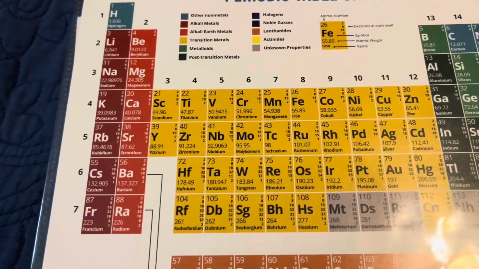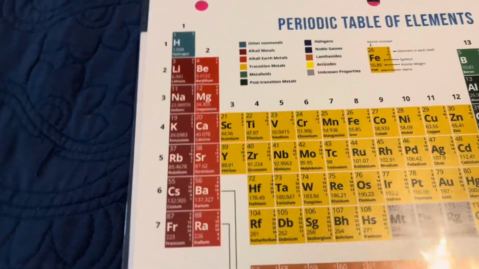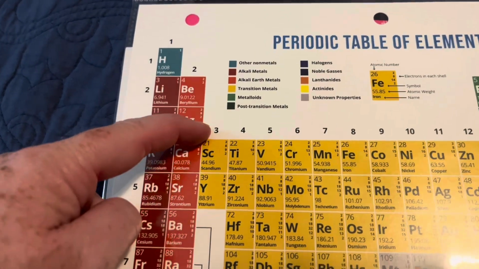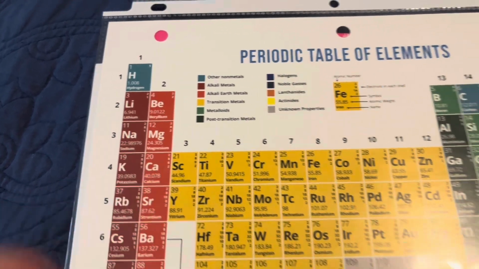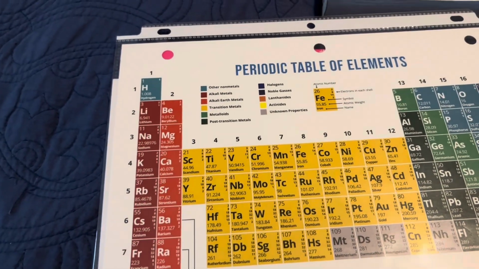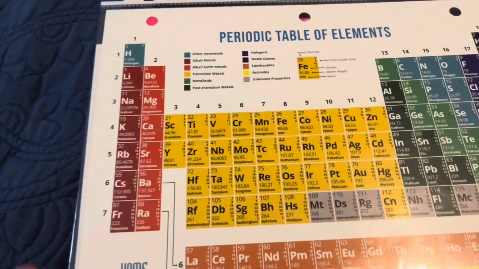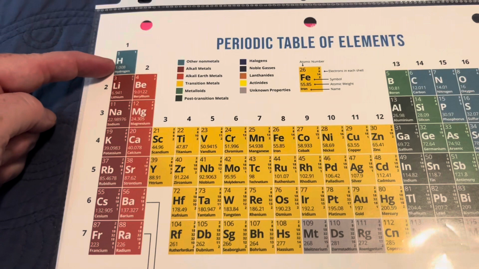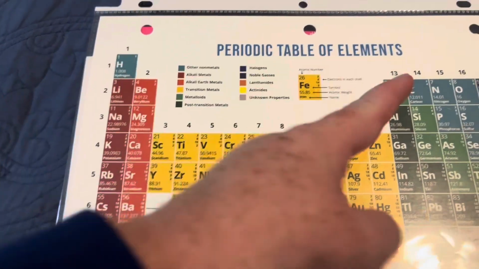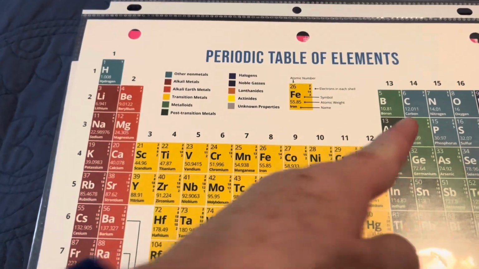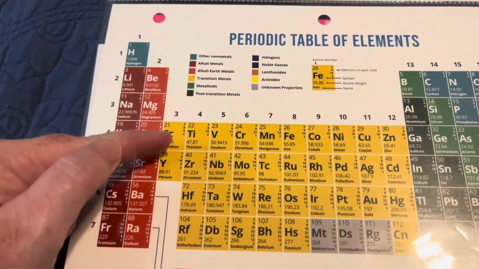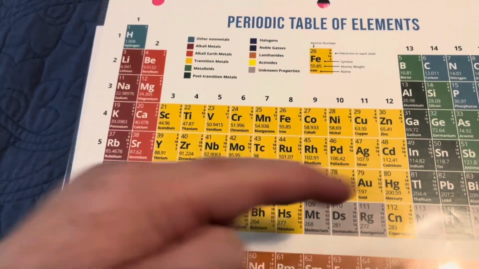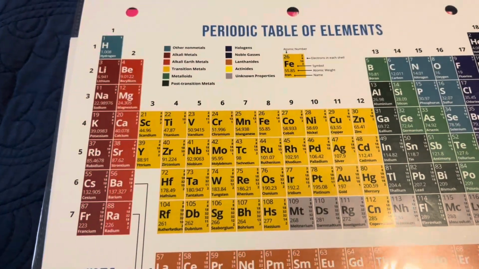Why is that? It's because the 3d orbital requires more energy than the 4s orbital, and that's why it's listed below, because that's the order of the energy that's required. So you do need to know how the orbitals fill up and what the order is, and it's going to be 1s, 2s, 2p, 3s, 3p, 4s, 3d, 4p, 5s, 4d. Hopefully that makes sense to you.